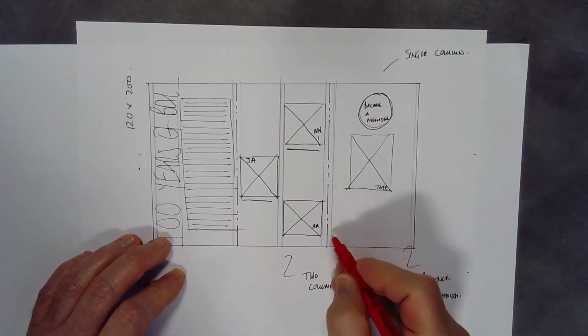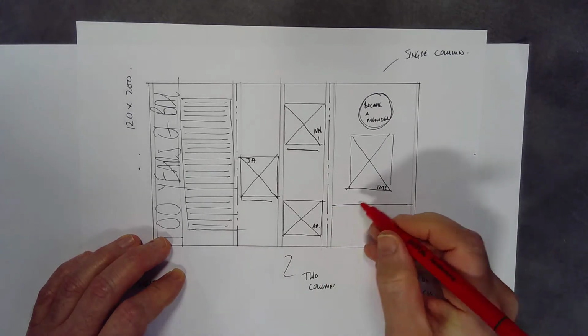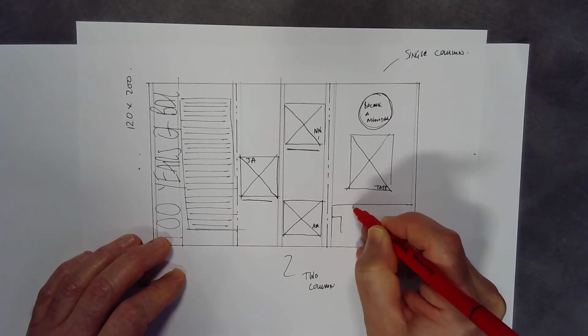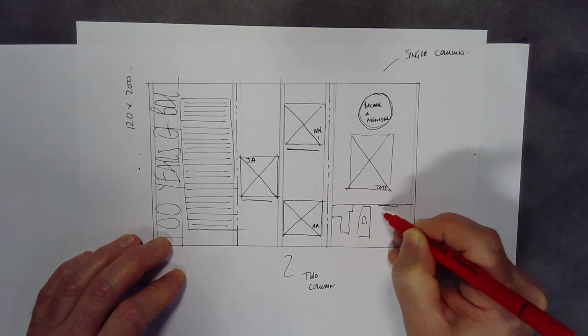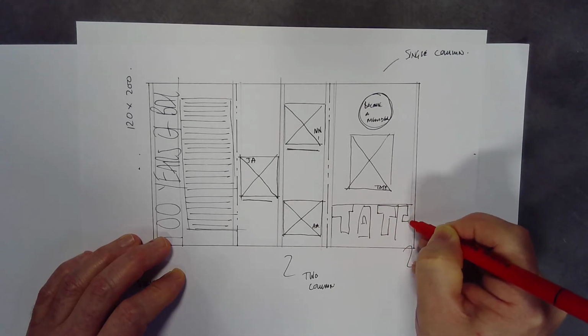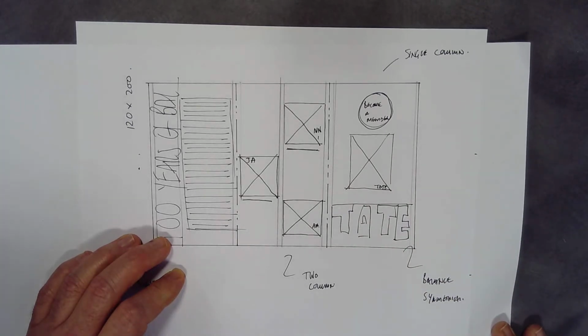And the Tate thing underneath here. So I'm just going to draw that in. Let's think. How does that look? That looks okay.